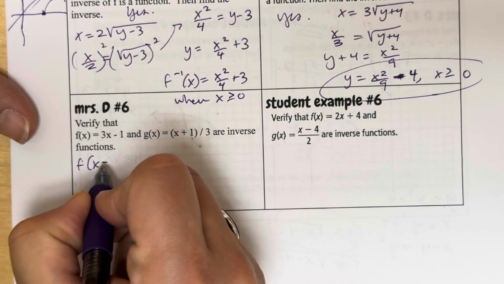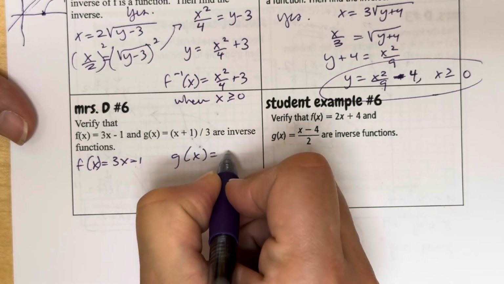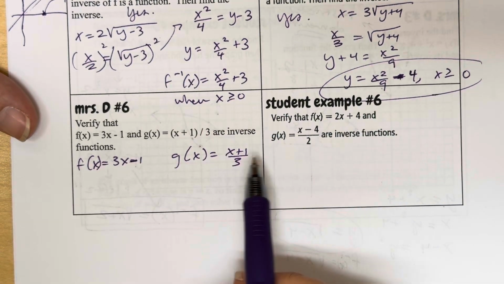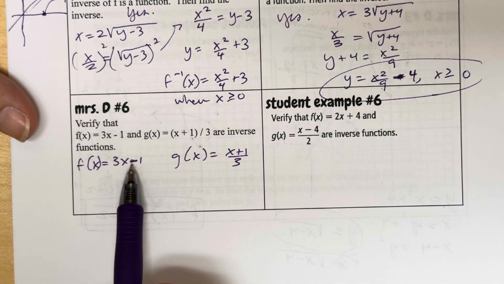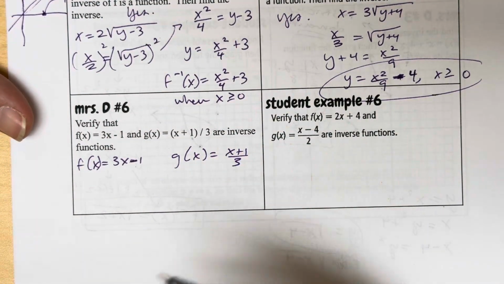So f of x is 3x minus 1, and g of x is x plus 1 over 3. Now we can just look at this and go, oh yeah, those are inverses. This says times 3 minus 1. This says plus 1 divided by 3. So we have the inverse operations in the reverse order.